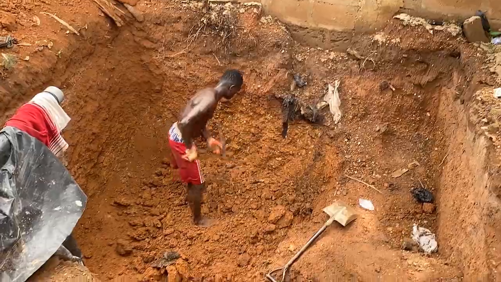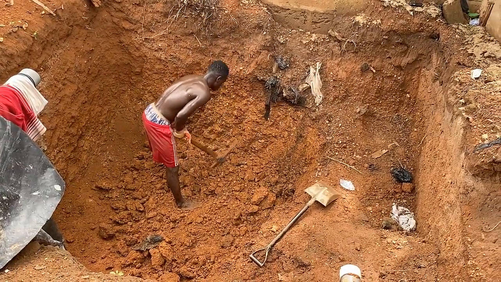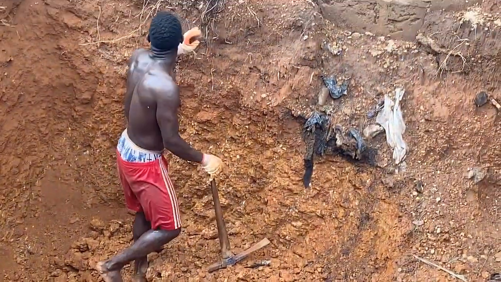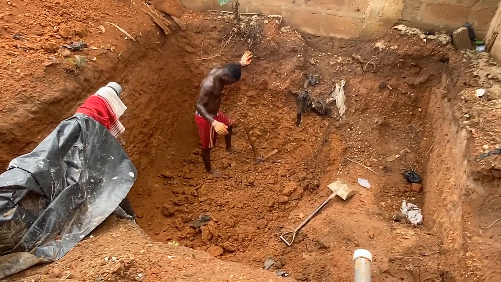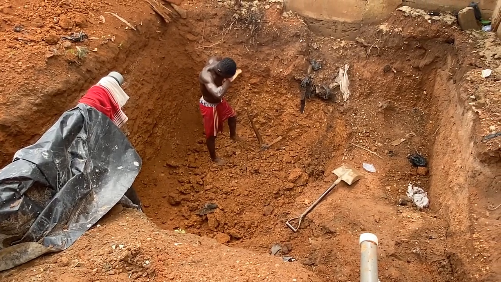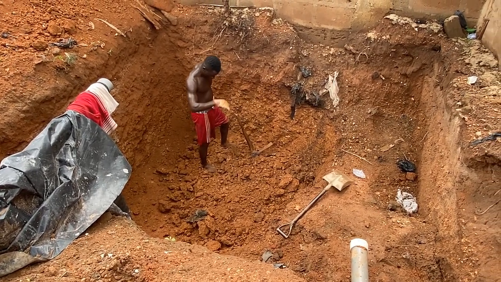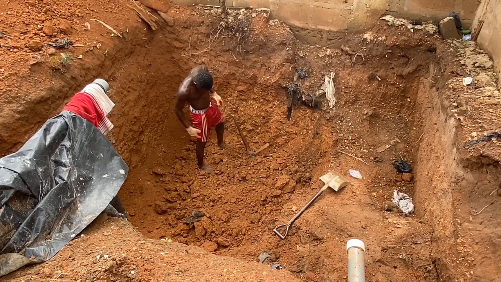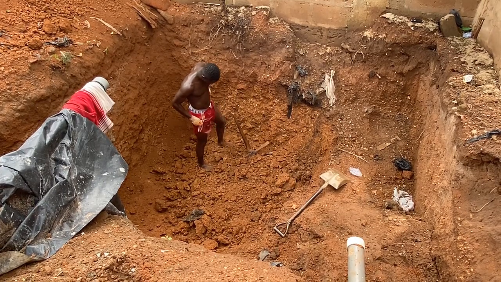Okay, now people, free advice: don't use manpower to do the digging of your manhole or your Sakaway. In our first project, I rented a backhoe, that's the excavator, and within 2 hours it was done. I paid about 800 cedis.